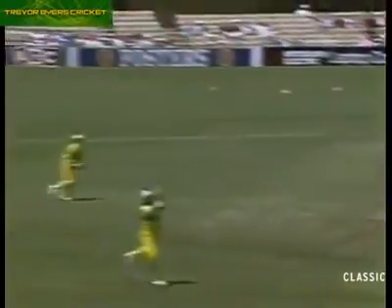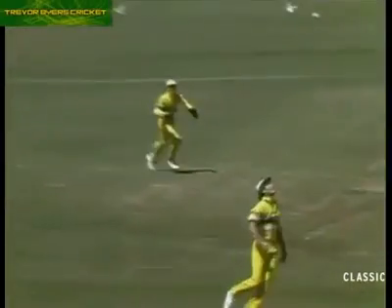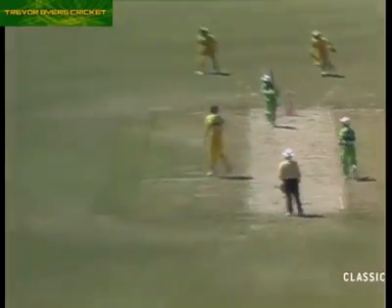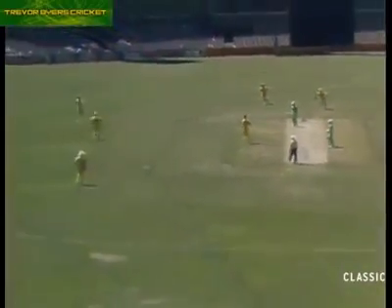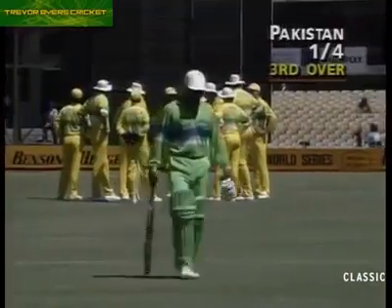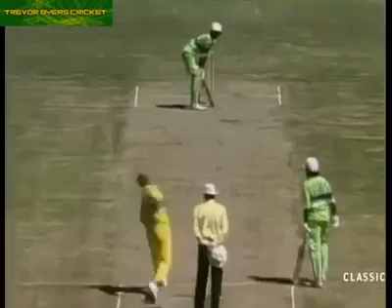An indication there that the ball is not coming on anywhere near as much as it was in Adelaide. Rameez was able to whip those deliveries away in Adelaide, put them through the onside field for 4. But he looked dejectedly at the bat as he walked off. Pakistan 1 for 4.